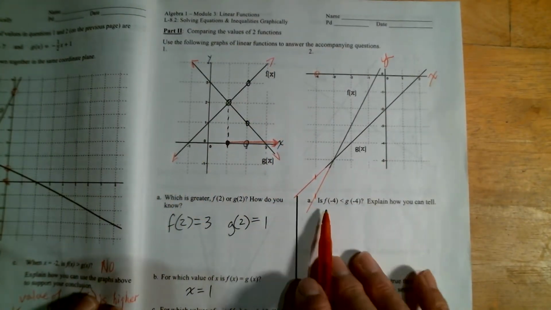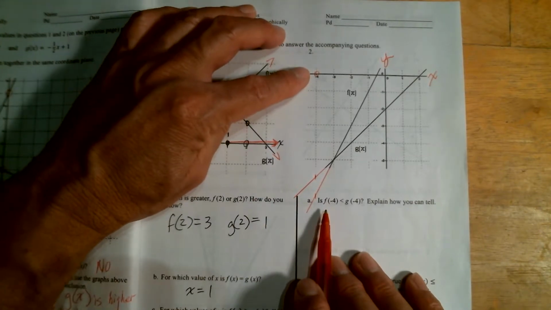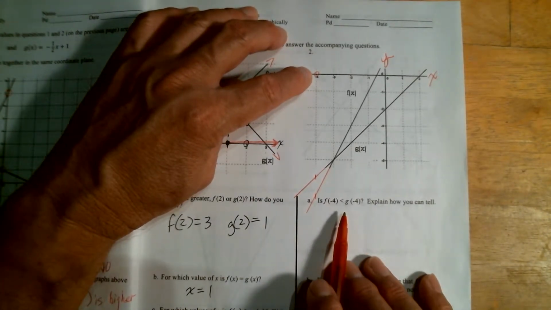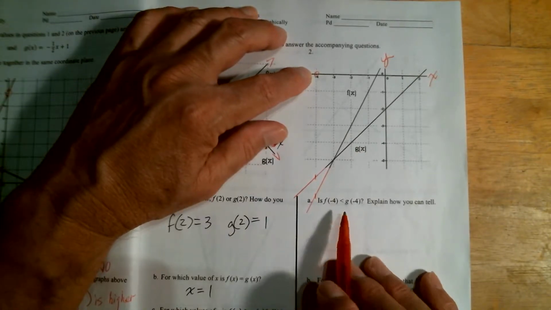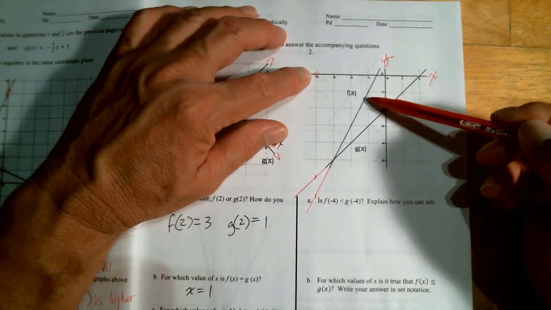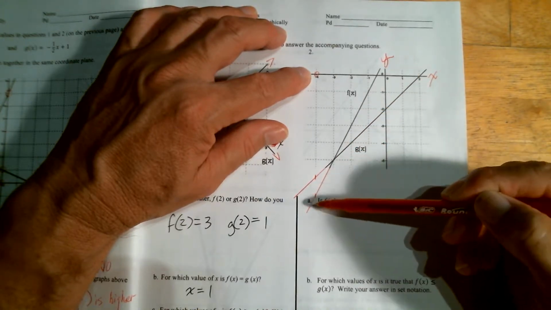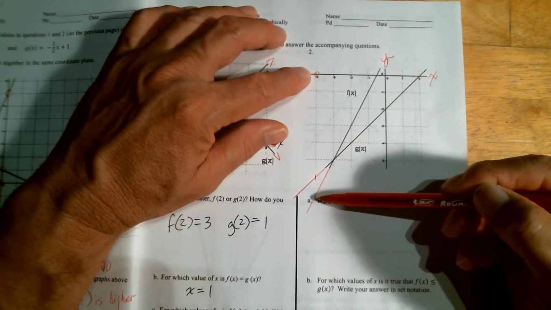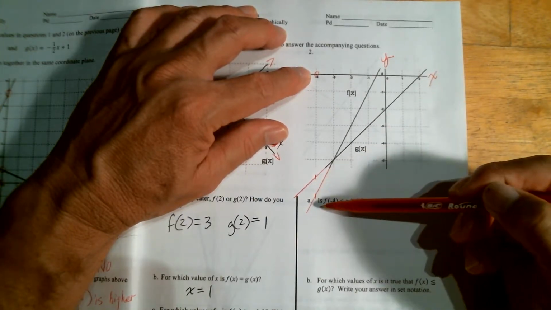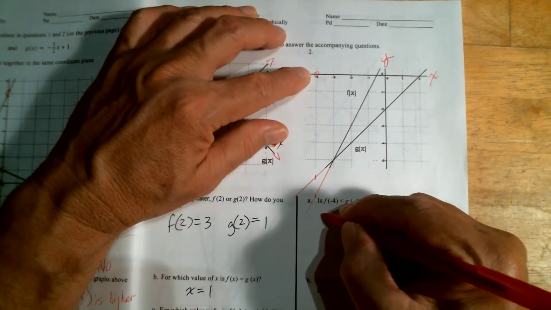So the question is, is the function f at -4 less than the function g of -4? Let's double check again. f of x when it's -4 is less than g of x when x is -4 also, which is true.